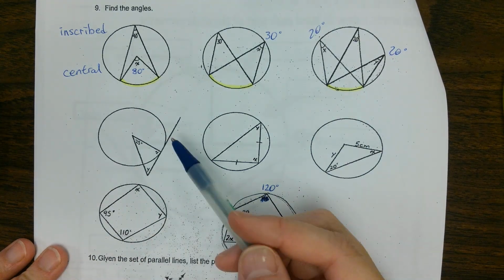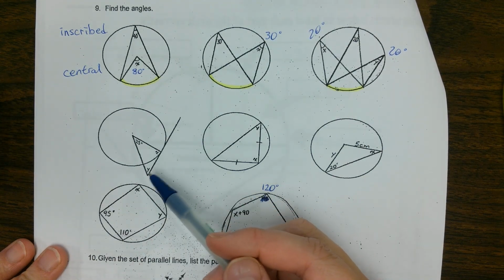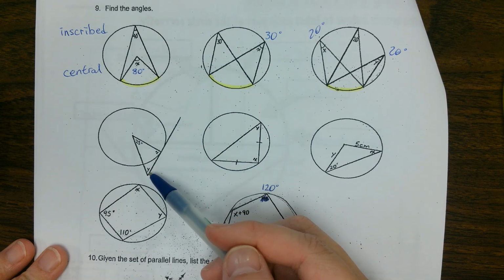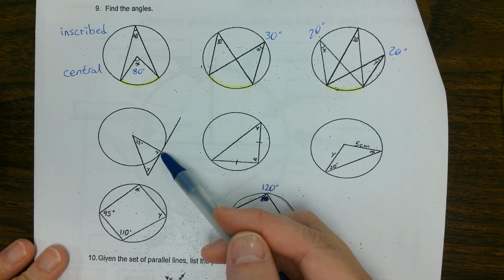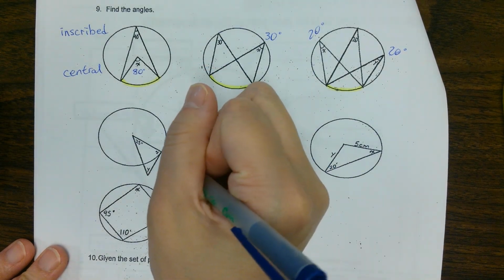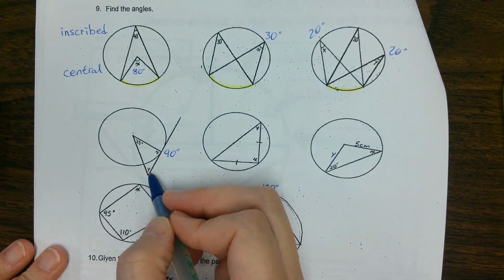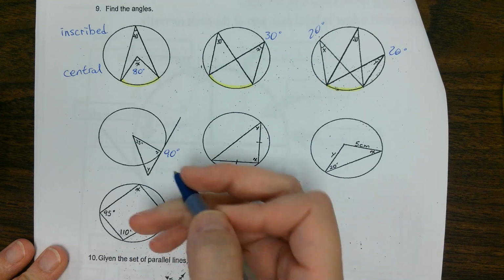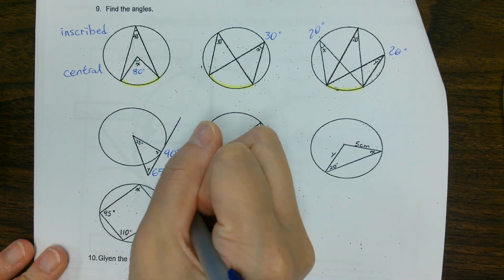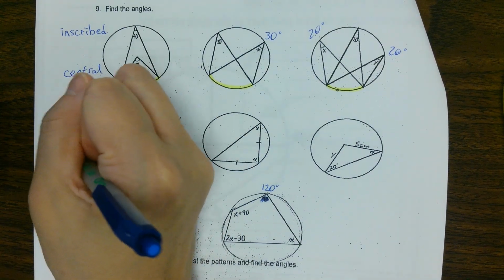Okay. I have a tangent touching the circumference. So angle x is 90 degrees. Since this is 90, this is 25. Sum of a triangle, this would make it 65. Good. So tangent.